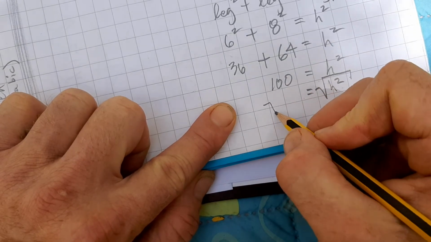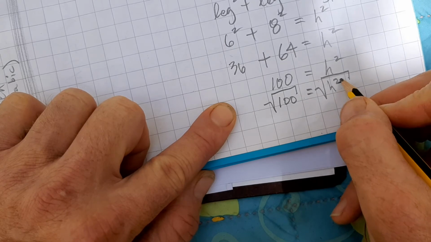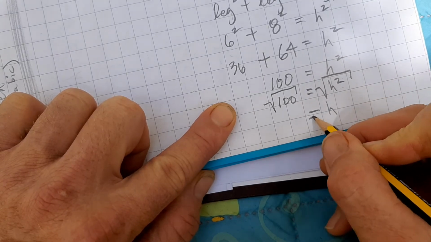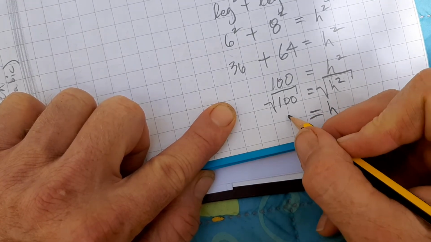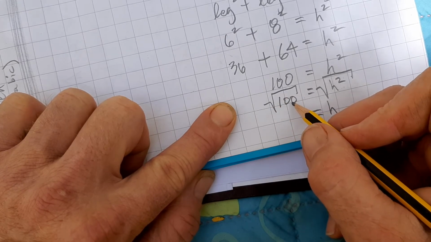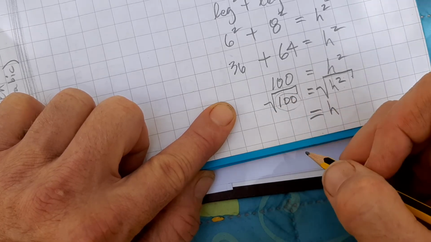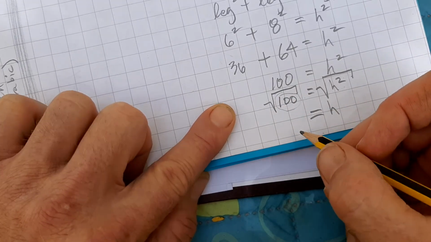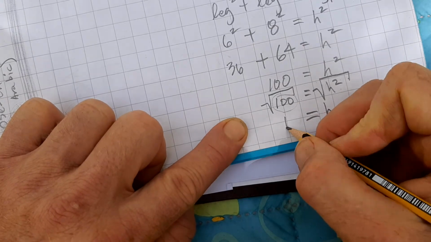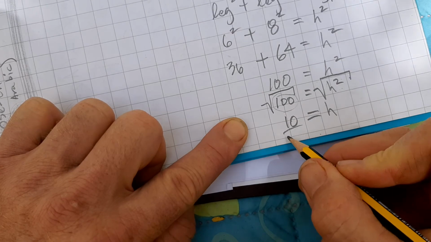Every operation in math has an inverse. Square root is the inverse of square. H equals the square root of 100. Put it in your calculator, or do you remember? That means what number times itself, what number squared equals this number under that symbol. It'll give you a little headache if you think about it too much, but what number squared? 10 squared equals 100. So h is 10.